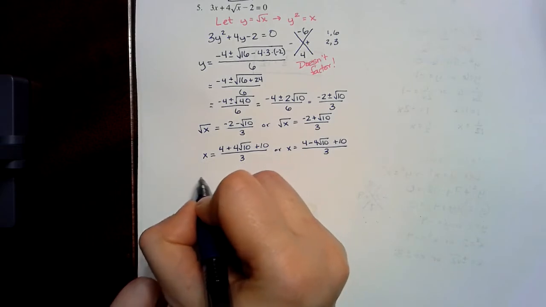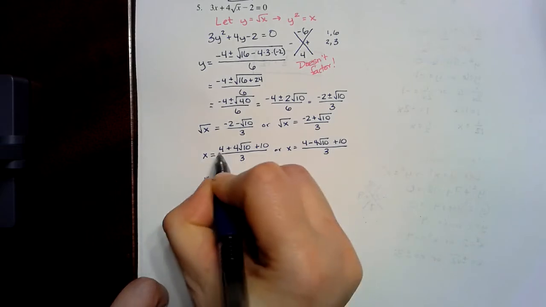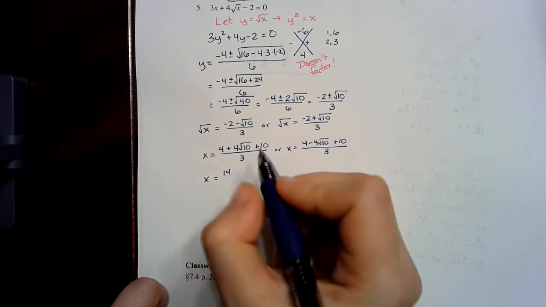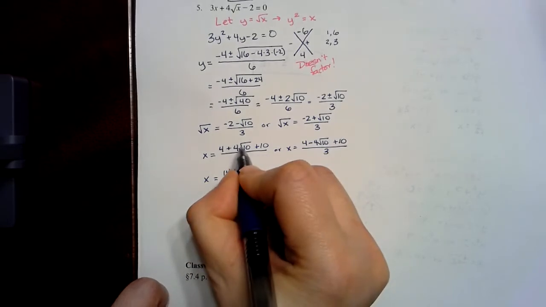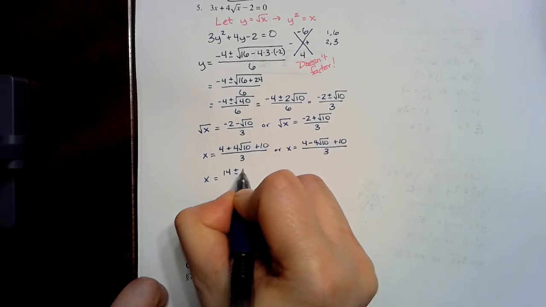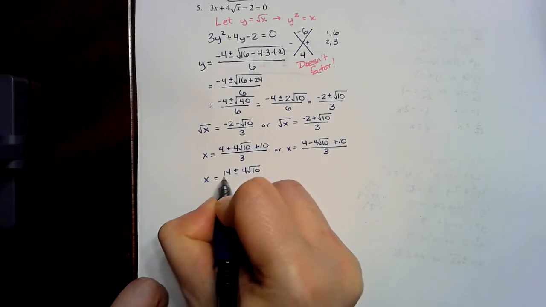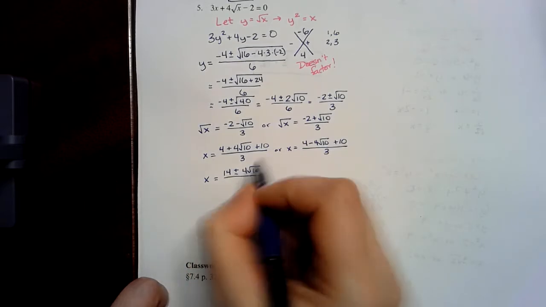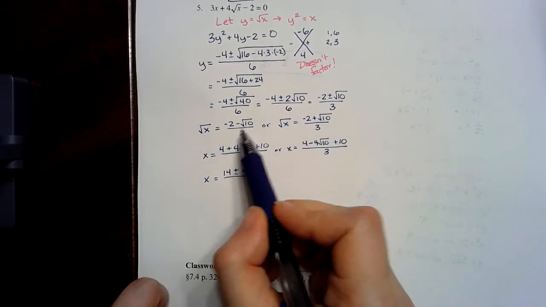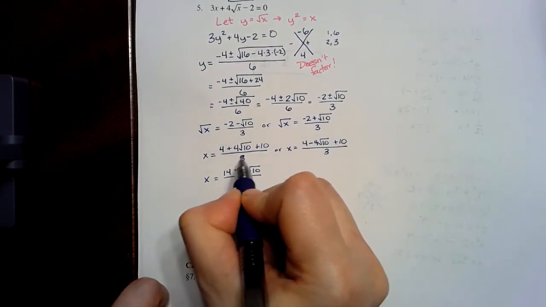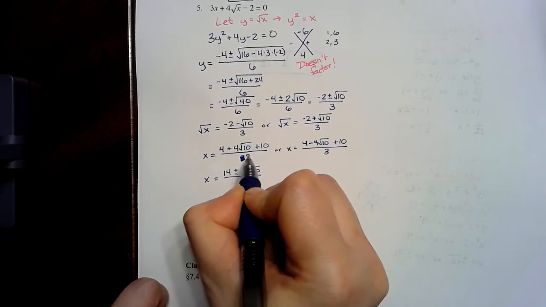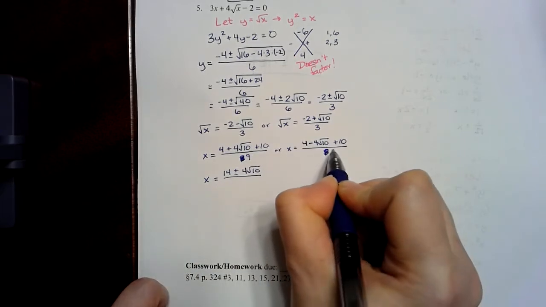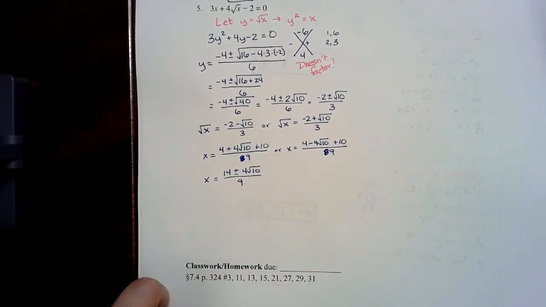So in this case, 4 plus 10 is 14. Could be plus 4 roots of 10 or minus 4 roots of 10. All over, and I have made a mistake because 3 here should not have remained there. I'm squaring, so I should be getting 9 in each of these cases. So there are my possible answers for x.